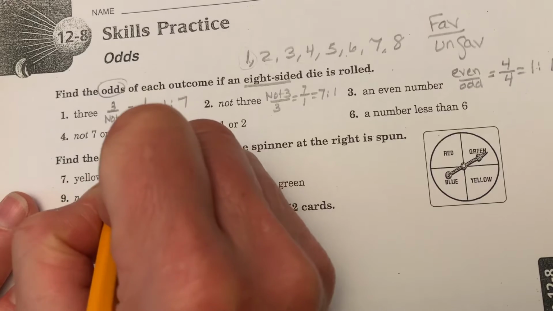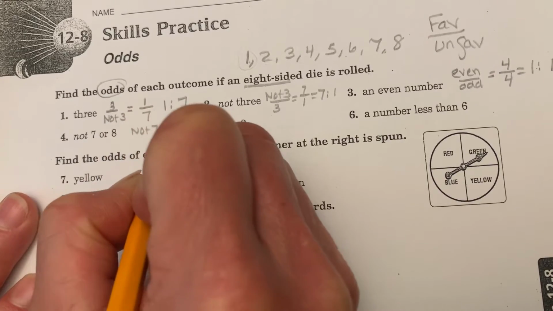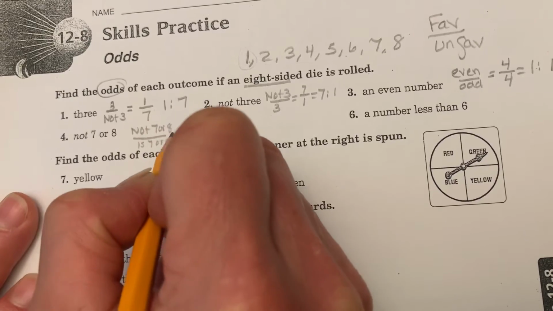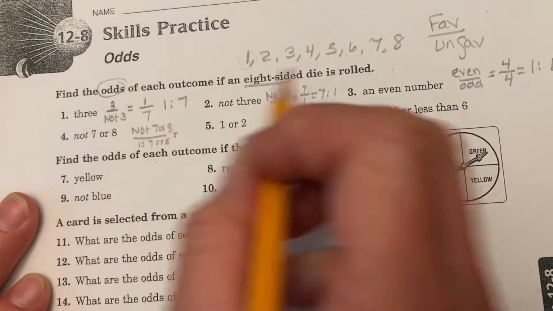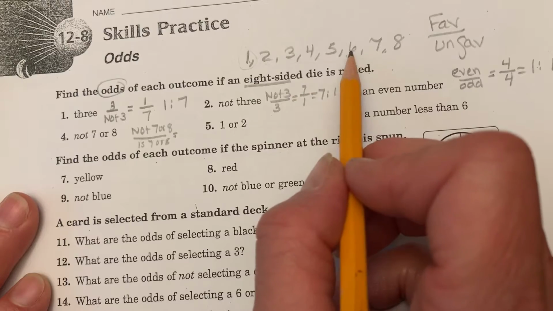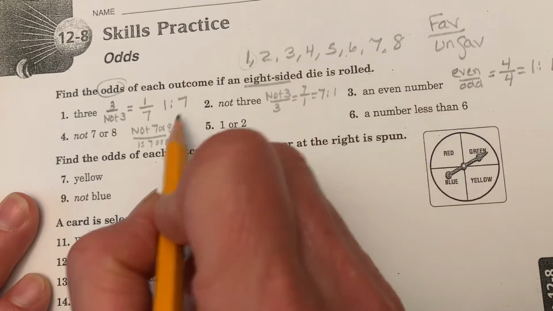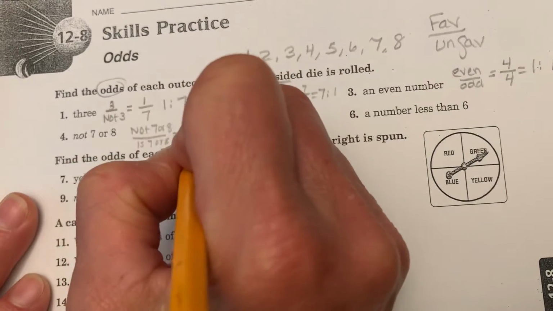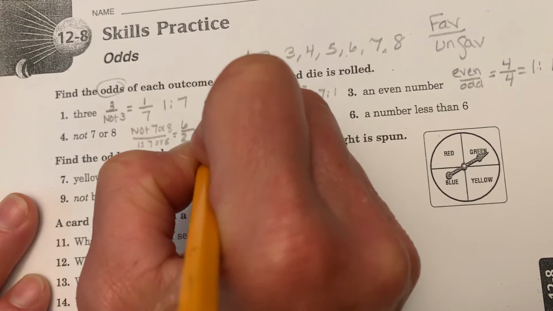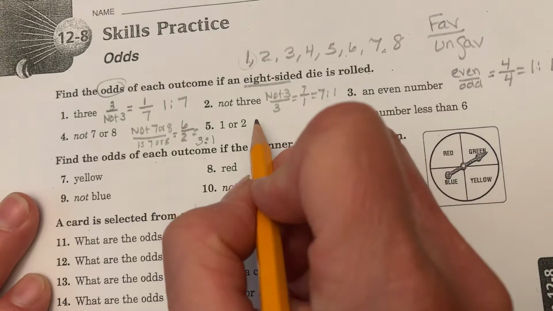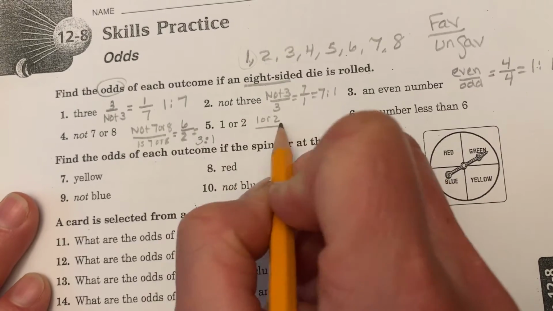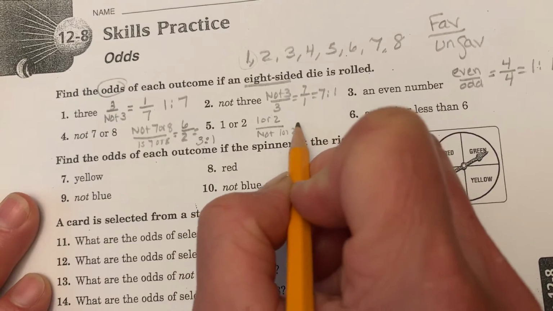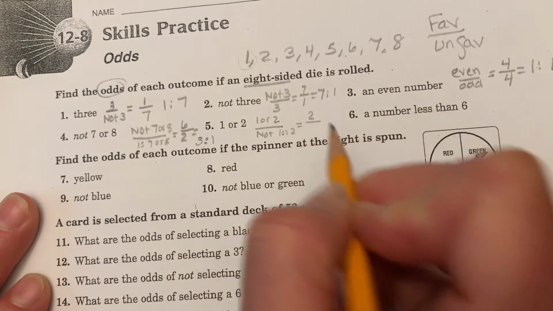Next one is not 7 or 8 over is 7 or 8. So looking at this, how many are not 7 or 8? 1, 2, 3, 4, 5, 6. 2 are, and you're going to make that 3 to 1. 1 or 2 over not 1 or 2. 2 of them are 1 or 2.